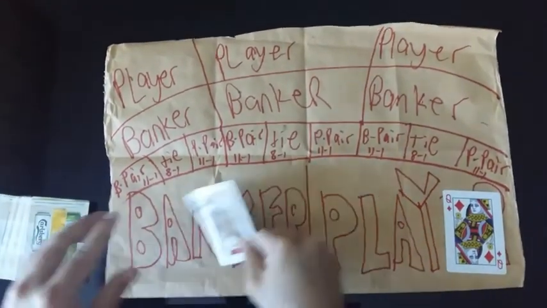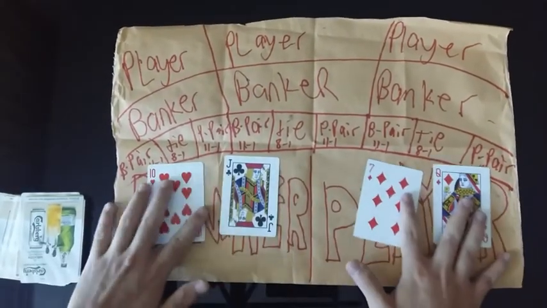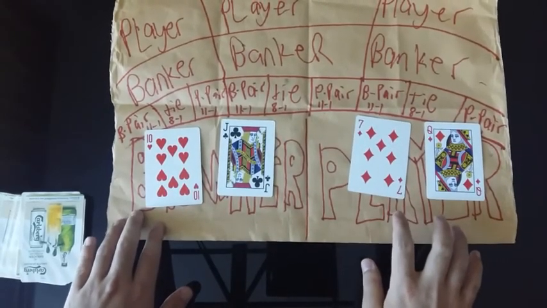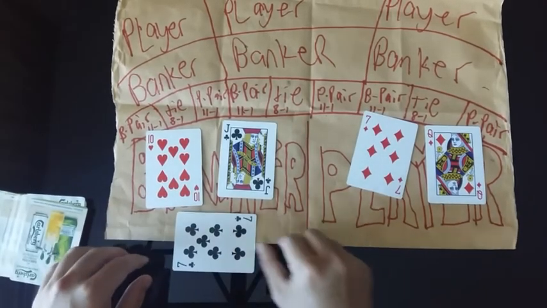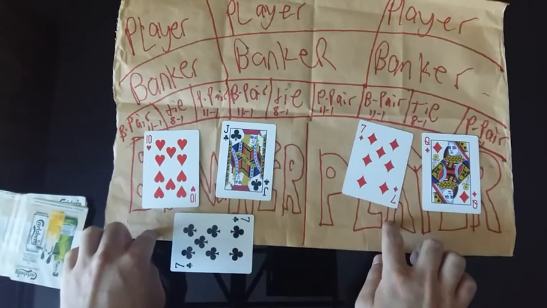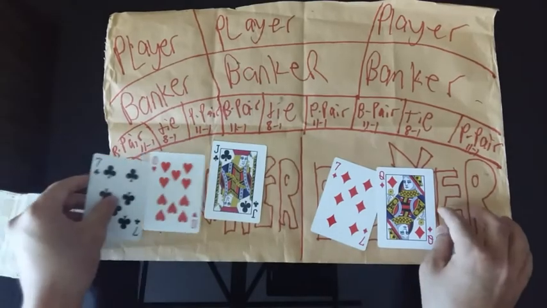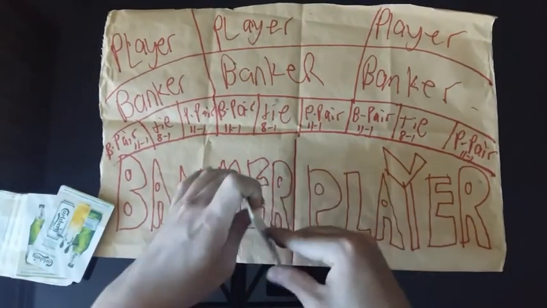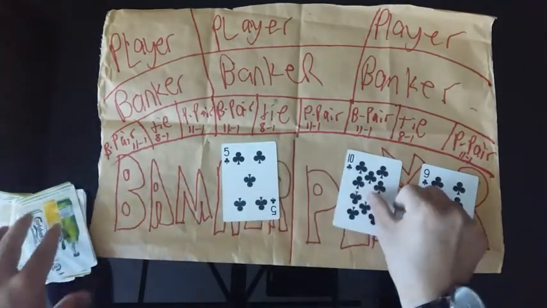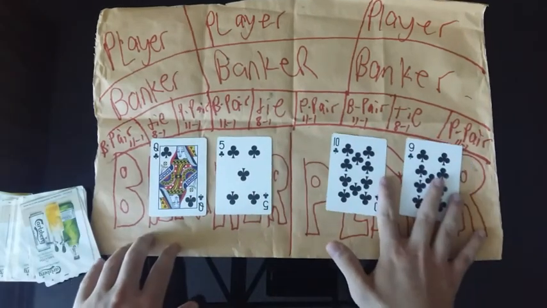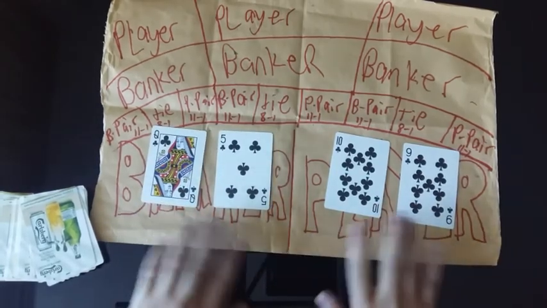In this situation, the player has 7, so 6 and 7 is considered stand. So just the third card drawn for the banker, 7. So 7 and 7 is the same, so we consider it a tie, and later on we'll move forward to that. And now just to show you the tableau. So this is a natural 9, so natural 9 wins over 5, so there will be no third card drawn on any side.